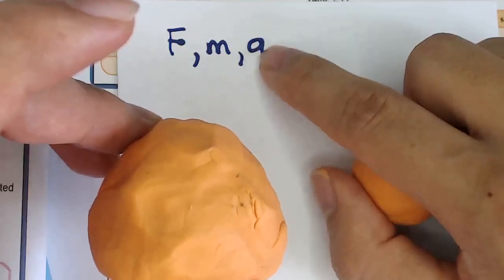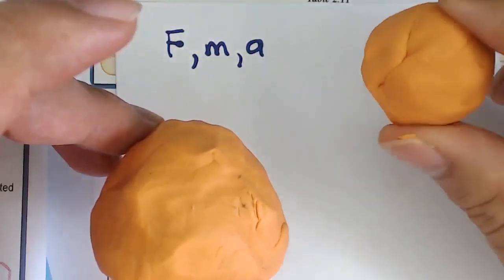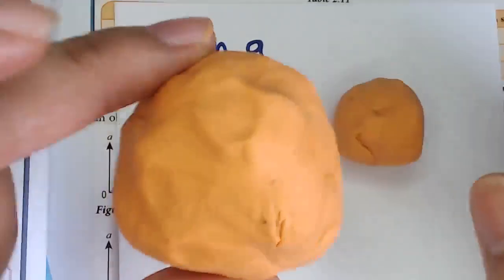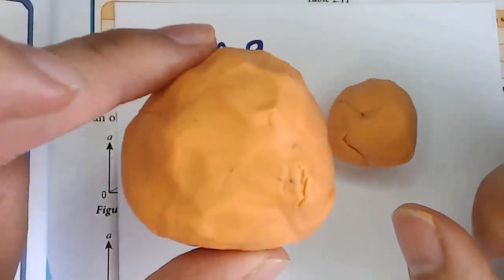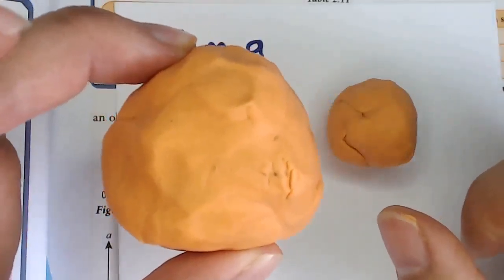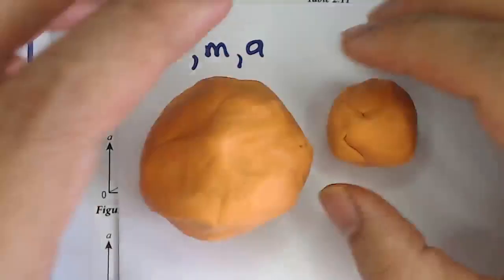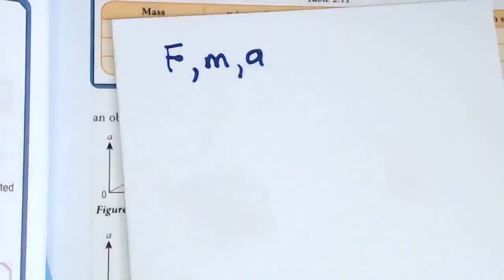In this case, it goes with a higher acceleration than this one, which has a high mass. Okay, that is the idea.